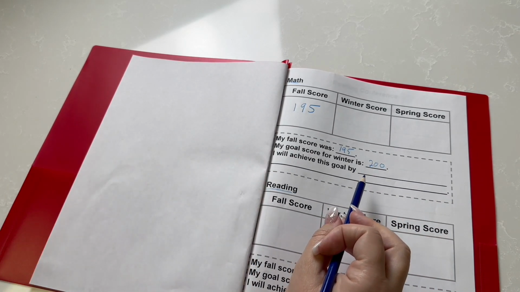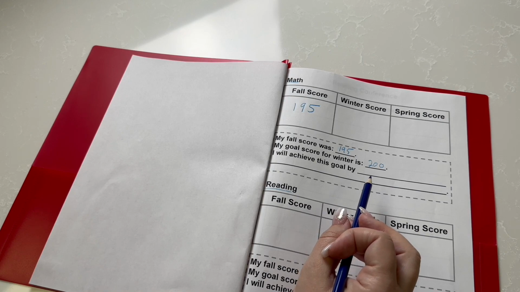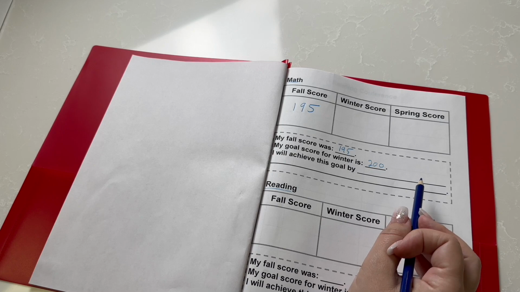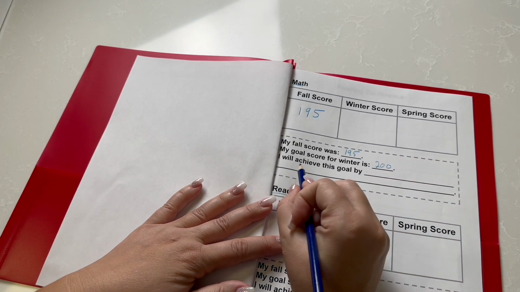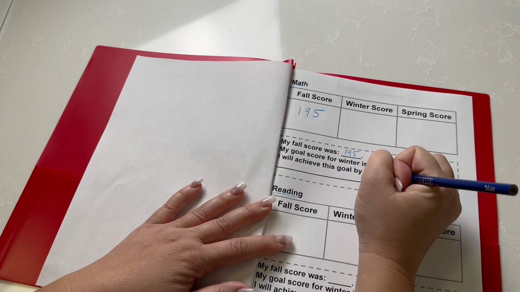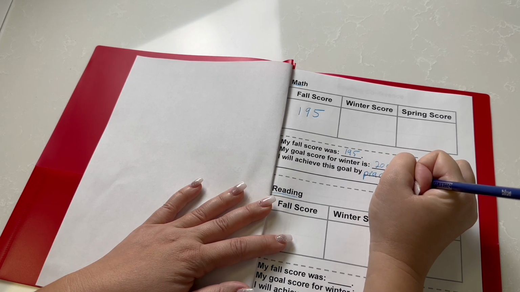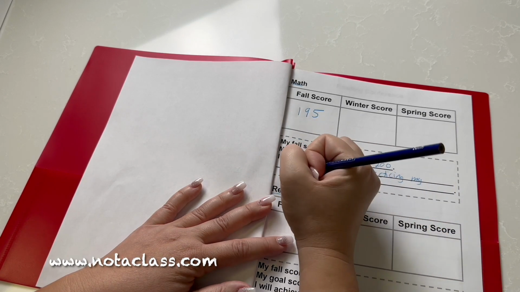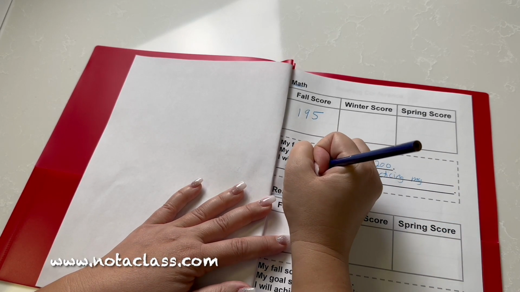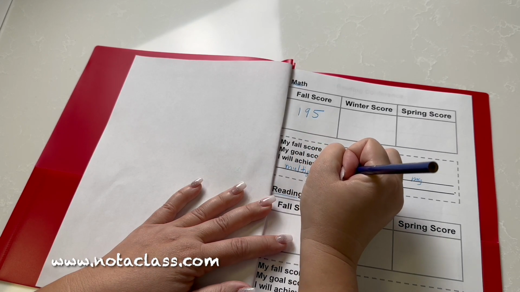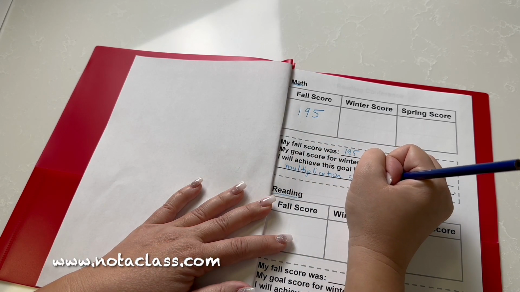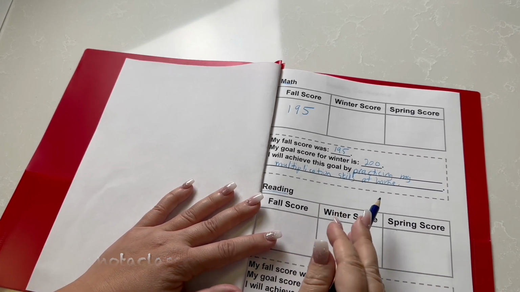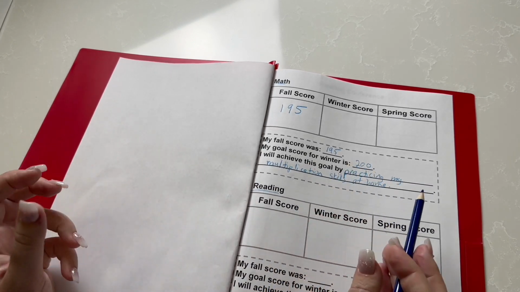I will achieve this goal by, so here you want to write down what you are going to do to achieve your goal. So let's say you're going to practice. So I will achieve this goal by practicing my multiplication skills at home. Or maybe you're going to practice in school, or maybe you're going to practice something else. This is what you need to work on.